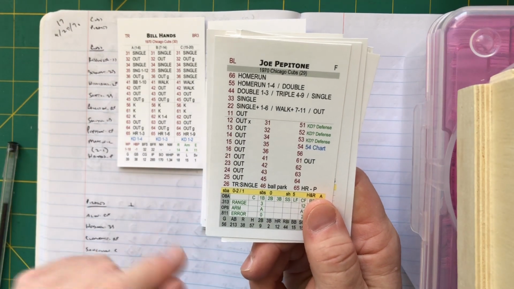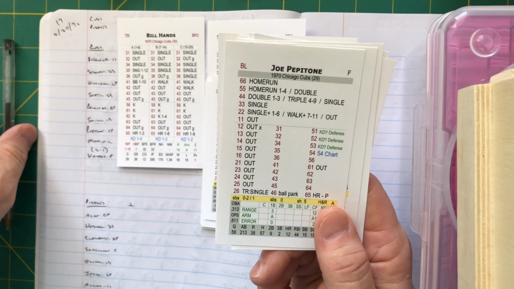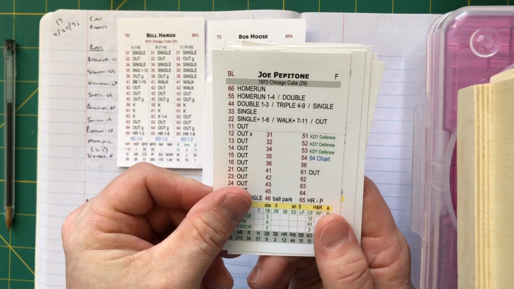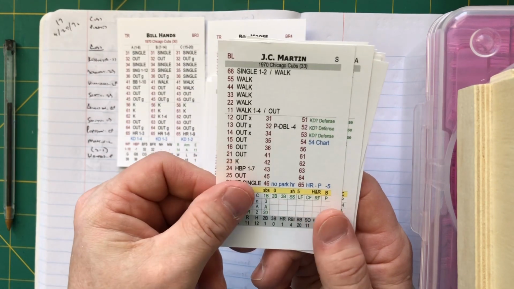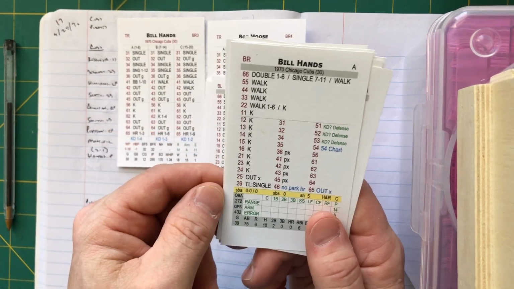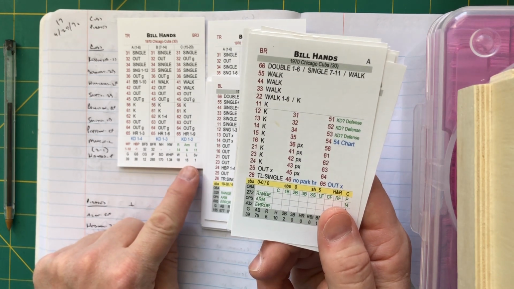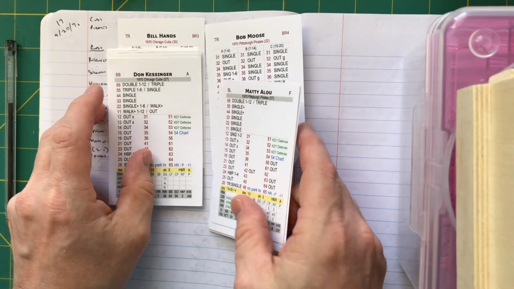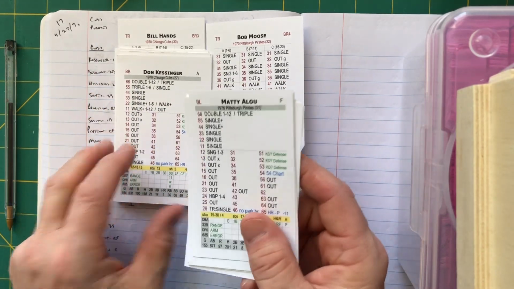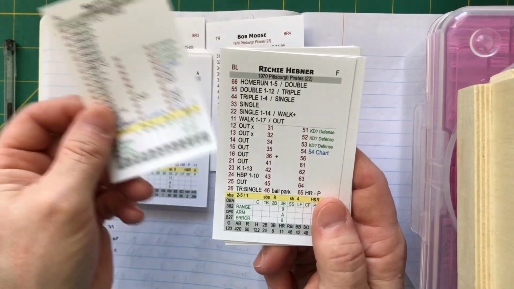The Cubs have a 9-7 record coming into this game, which puts them one game out of first place at this point. Joe Pepitone will bat seventh and play center field. J.C. Martin will bat eighth and do the catching. And on the mound, it's Bill Hands, 18-15 on the 1970 season in real life, 2-1 in our replay. For the Pirates, leading off in center field, Matty Alou.